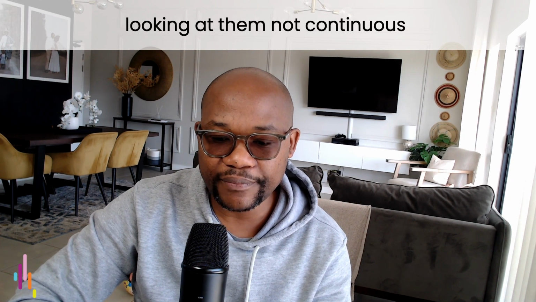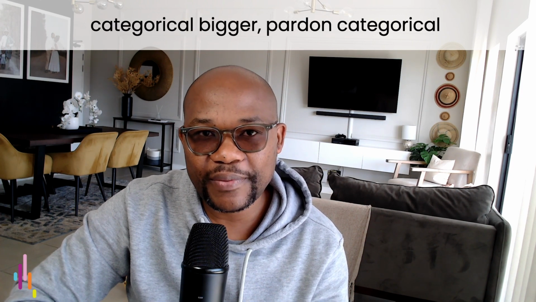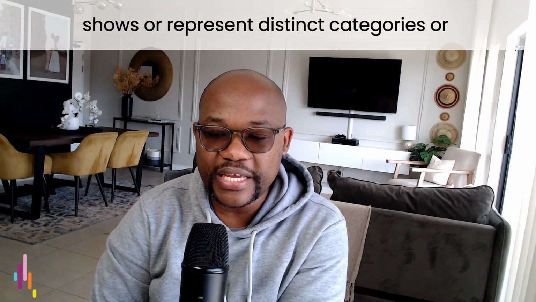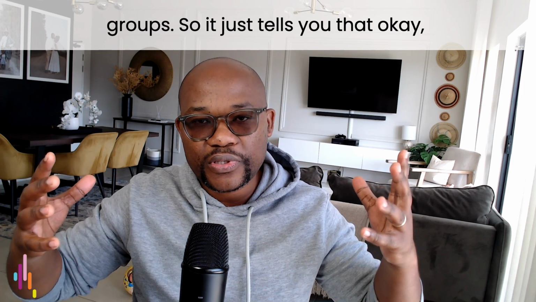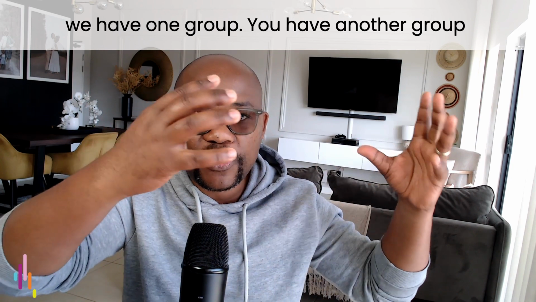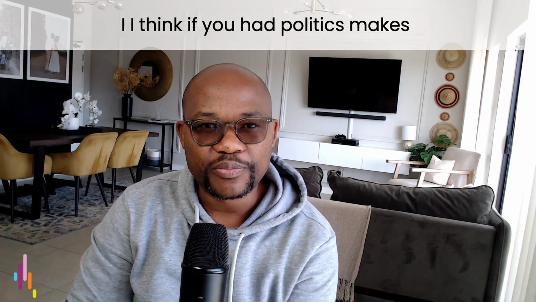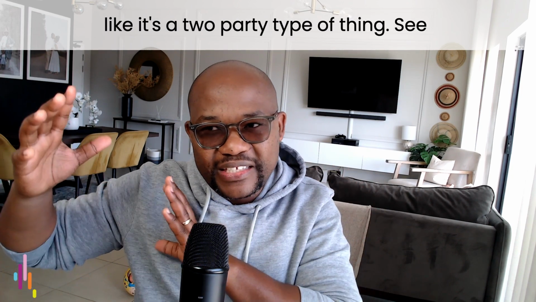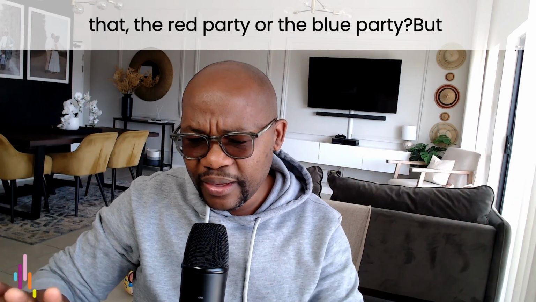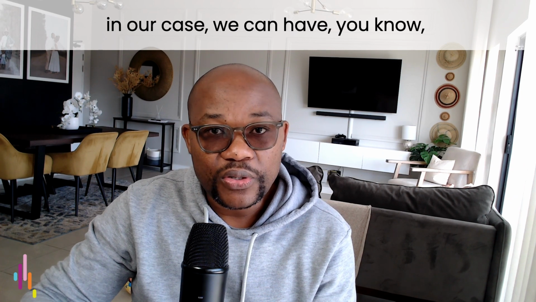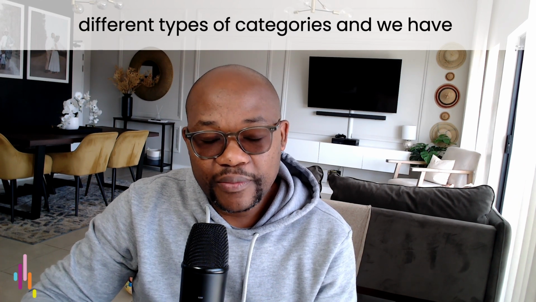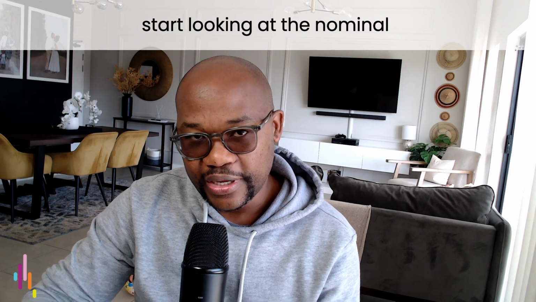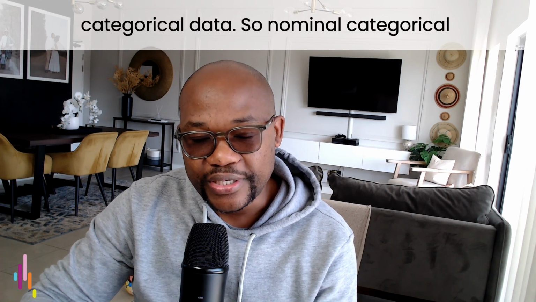So if you're looking at them, it's not continuous, categorical, I beg your pardon, categorical data type. The categorical data type represents distinct categories or groups. So it just tells you that, okay, we have one group, you have another group. If you're into American politics, it always looks like a two-party thing, either the red party or the blue party. But in our case, we can have different types of categories, and we have 2 subtypes. Like I said earlier, we have nominal or ordinal. So let's start looking at the nominal categorical data.